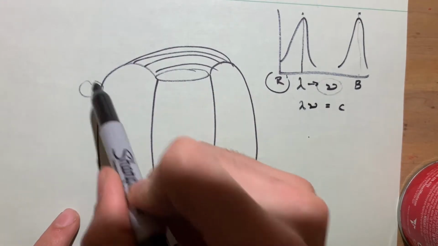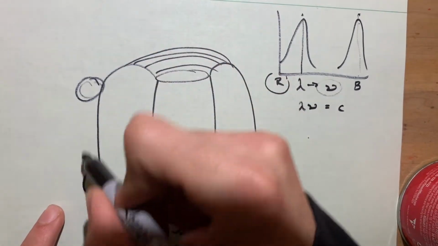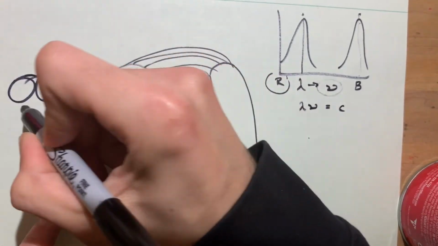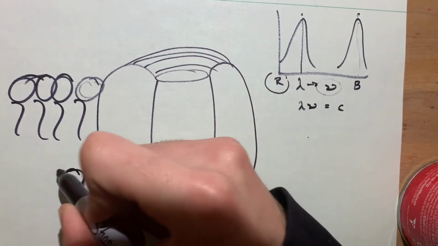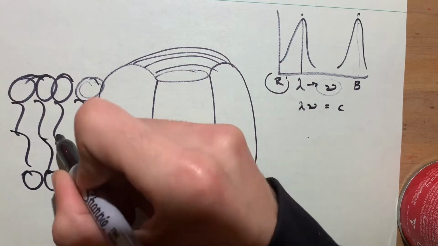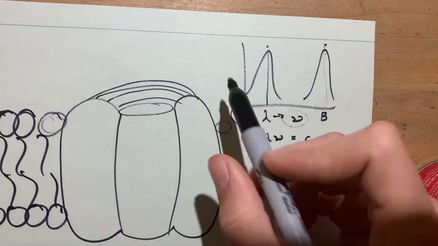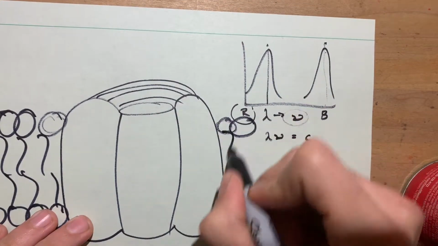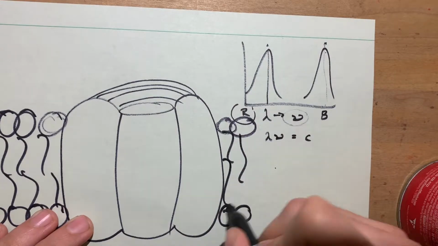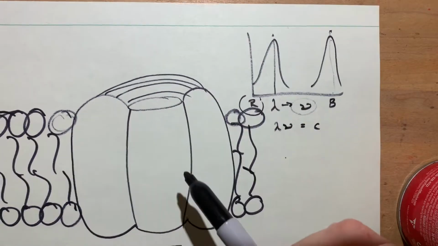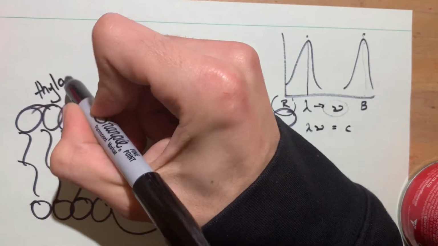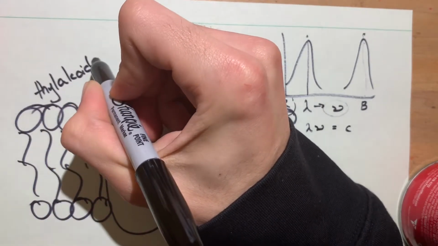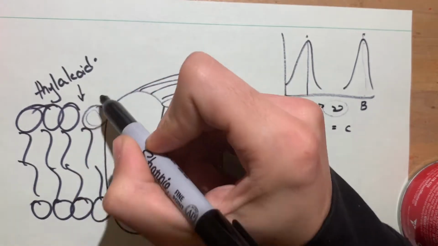And so here we have the membrane. This is photosystem 2, okay? And now this is on, again, the thylakoids. So there's a thylakoid membrane.